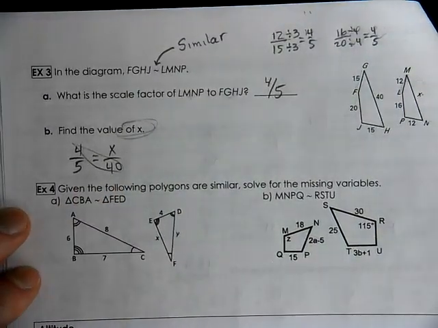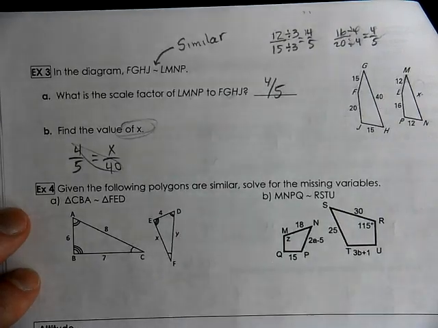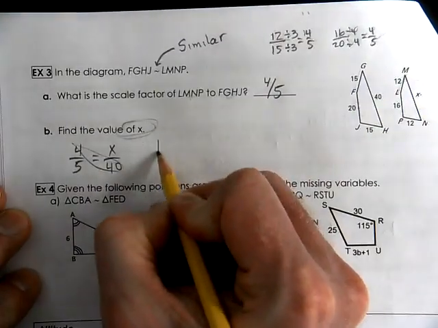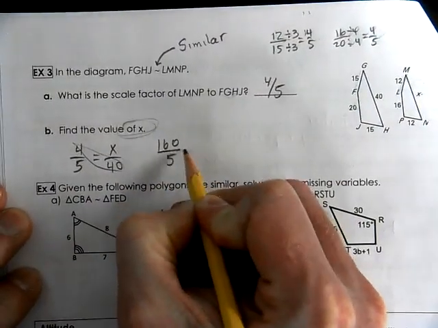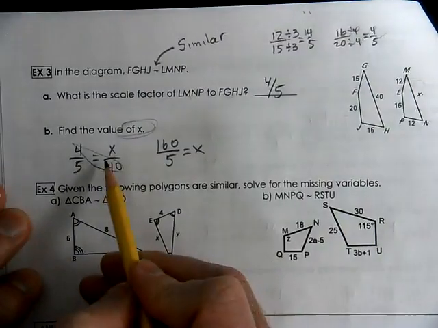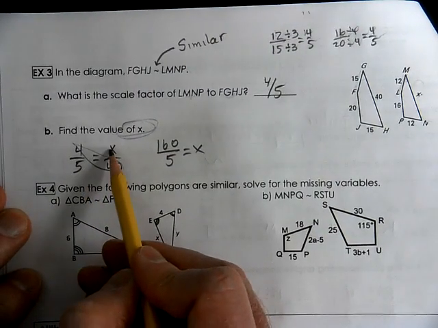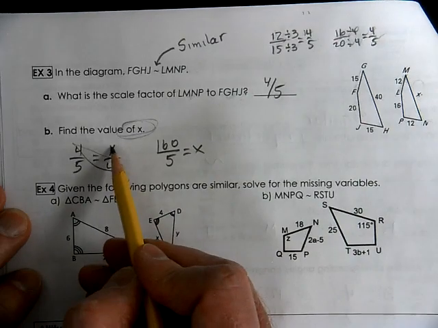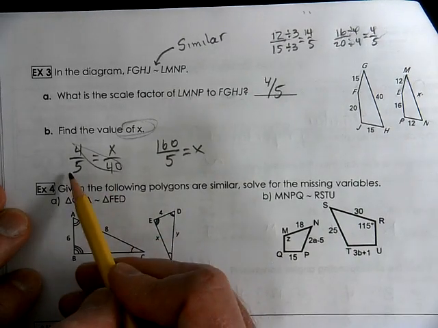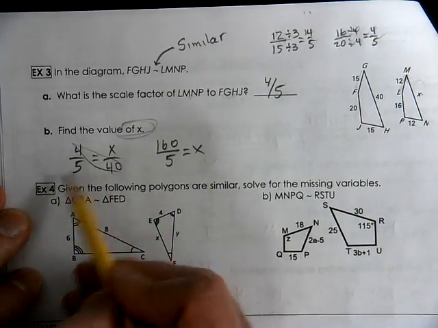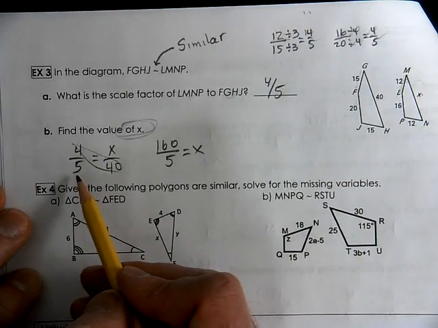I can cross multiply. I only have to cross multiply in one direction. I don't need to multiply the 5 up to the x because then I'm just going to have to divide by 5 to get the x by itself. So just leave the 5 down there. Save yourself a step.